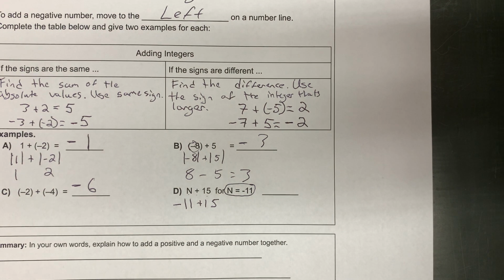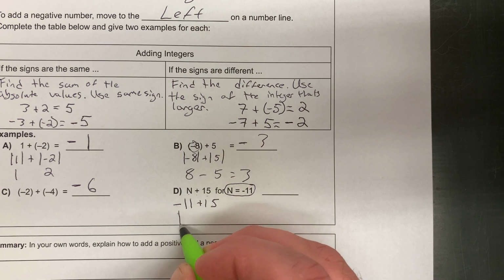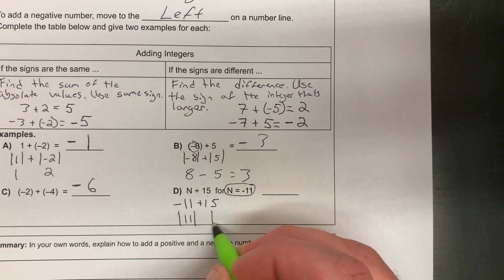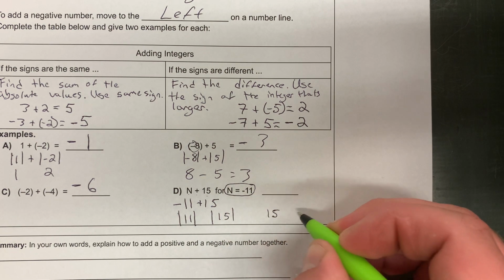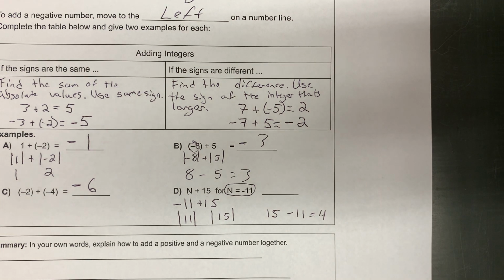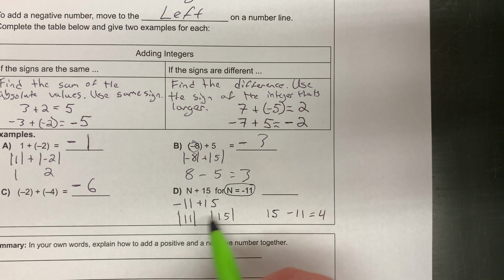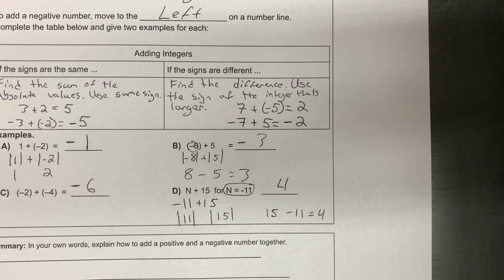I have two different signs here. My larger integer, the larger number, is 15. So I'm going to end up with a positive number here. I know that the absolute value of -11 is 11, and the absolute value of 15 is 15. 15, take away 11, or finding the difference, is giving me 4. I know it's going to be positive because my larger integer is positive. So my answer will be 4.